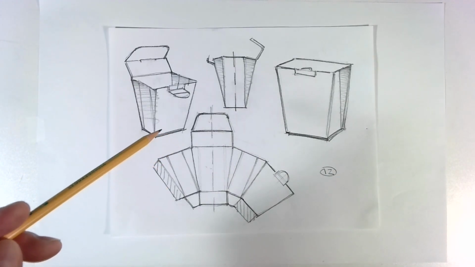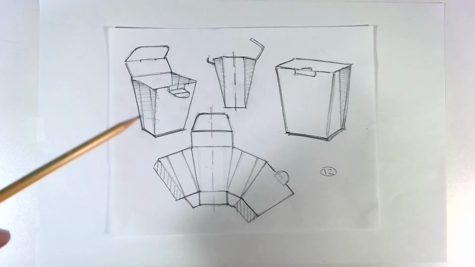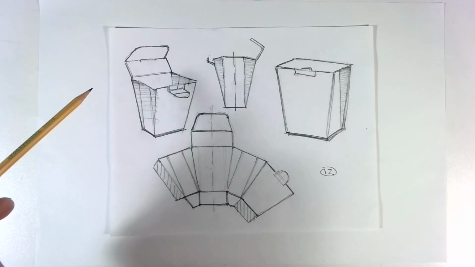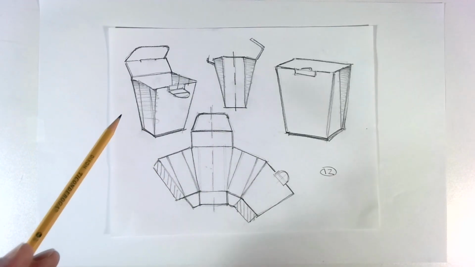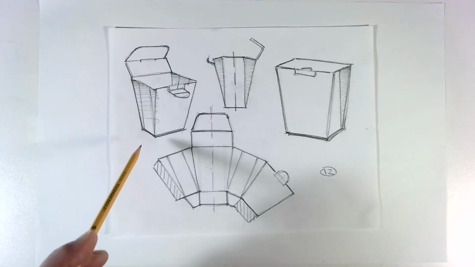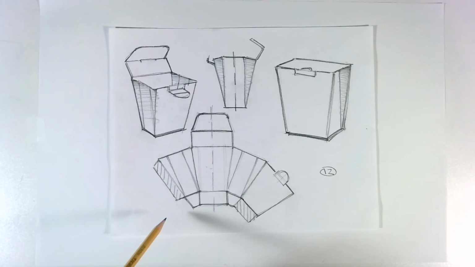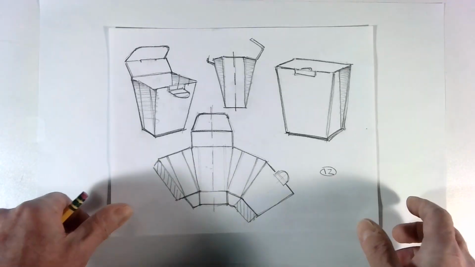I'm not necessarily measuring at this point. I'm estimating proportions and getting a feeling for how it's going to work. The measuring and the specifics that we're going to do when we generate our die lines and make our mock-ups, we'll do that in the 3D program. So I'm going to get back to this design later, but let me start off with some simple designs, just so we can understand how all this is going to work.